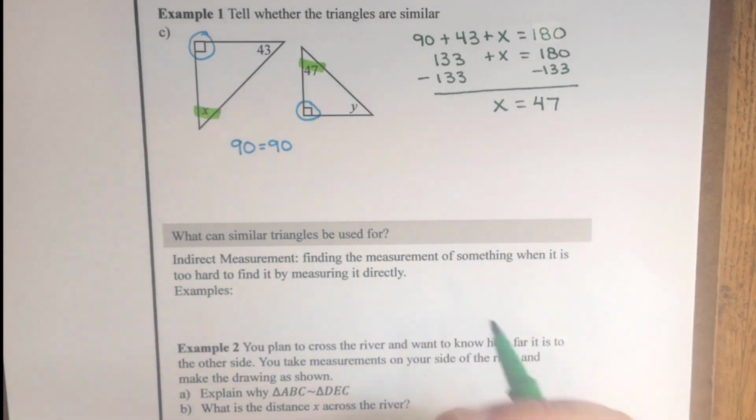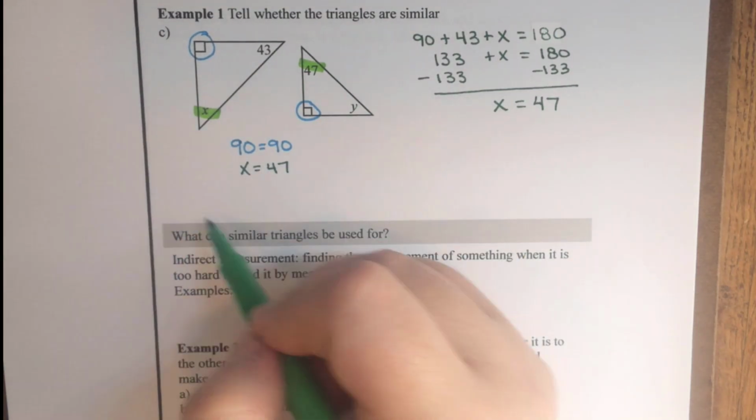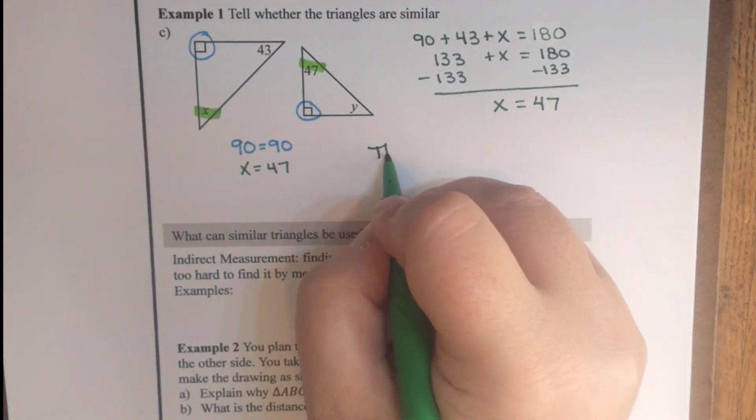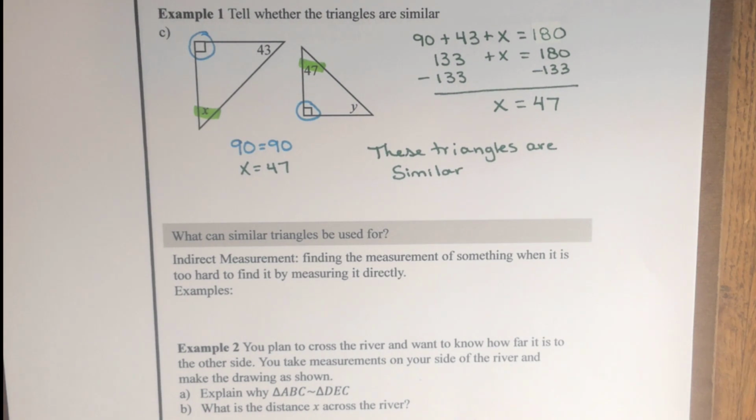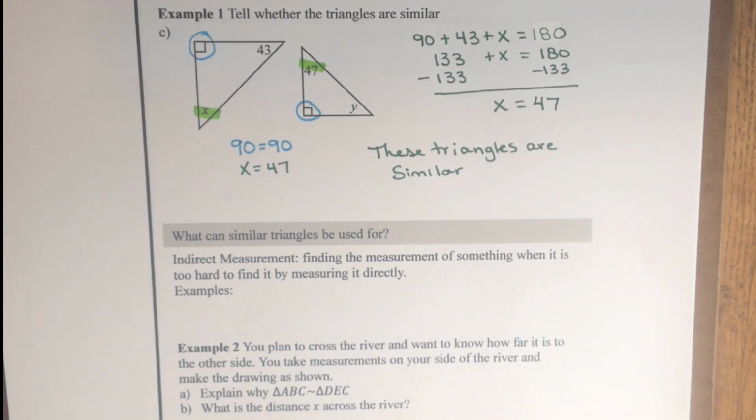So this is enough. I have my 90. I have my x equals 47. That's two angles. So these triangles are similar. So I have 90 equals 90 and x equals 47. So I can say that these triangles are similar.